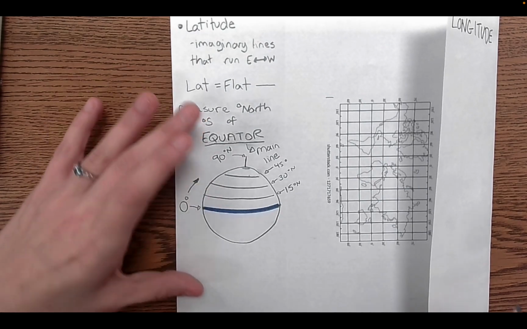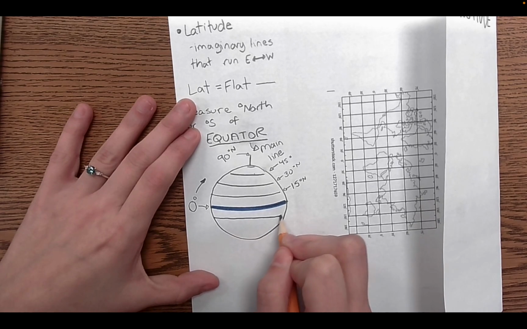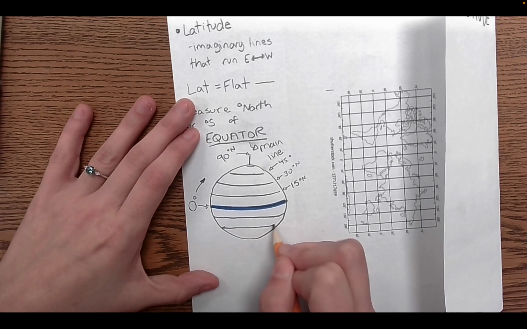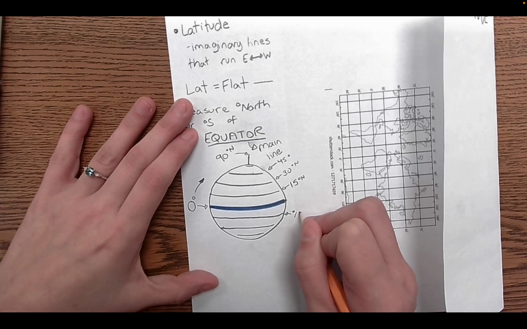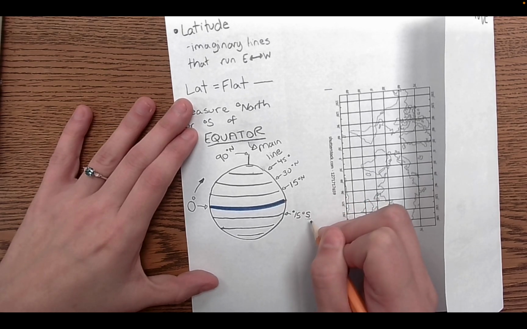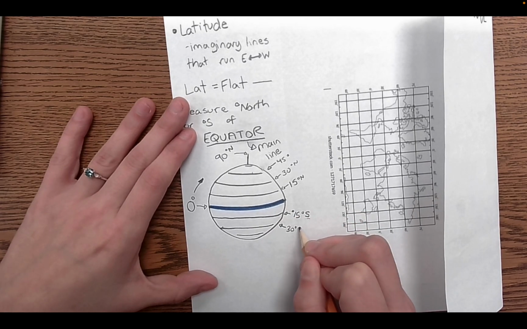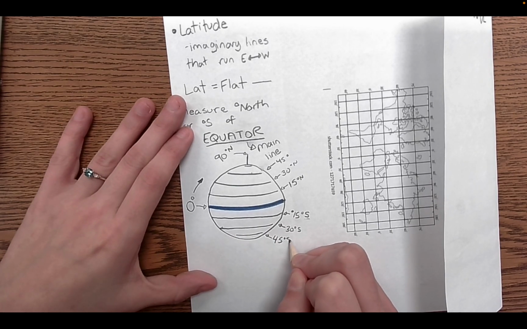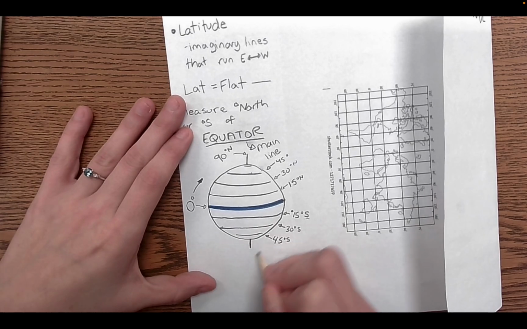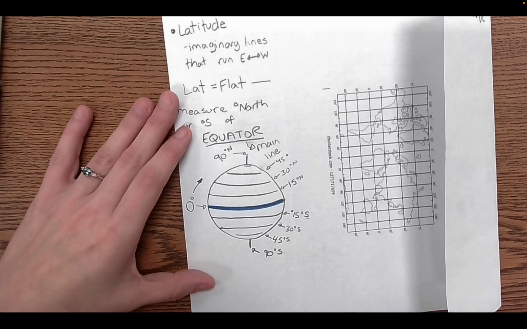Basically the bigger the number is, the farther you are from the equator. And it's the same thing in the other direction. The only thing that's different, this would be 15 degrees south of the equator because it's below it. It's to the south of it. So on and so forth. And down here at the very bottom, at the South Pole, is 90 degrees south.